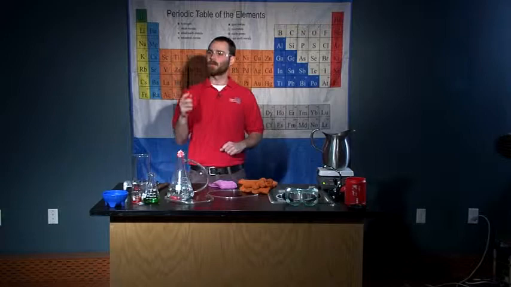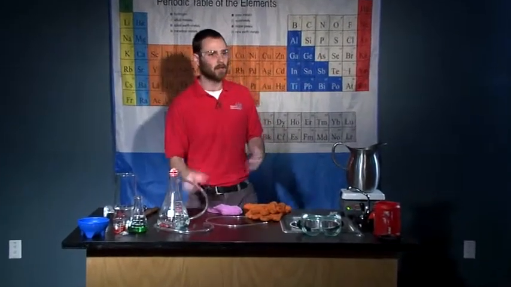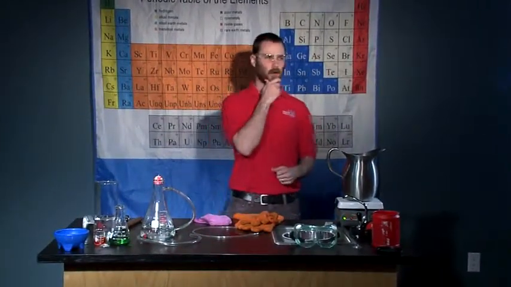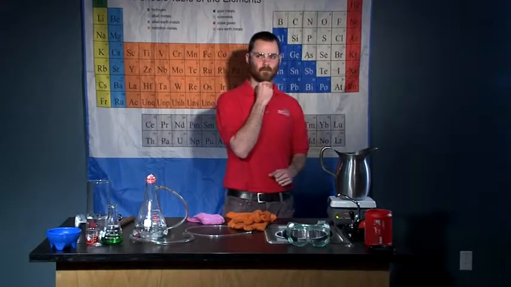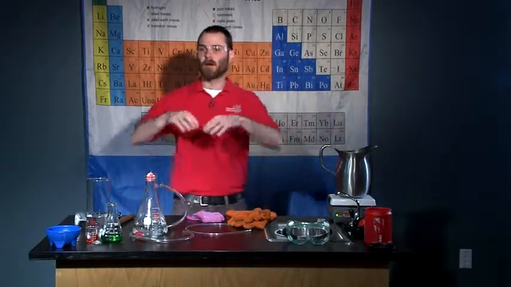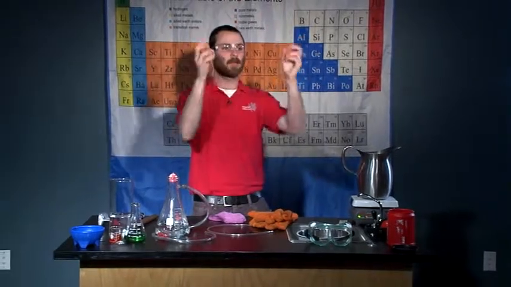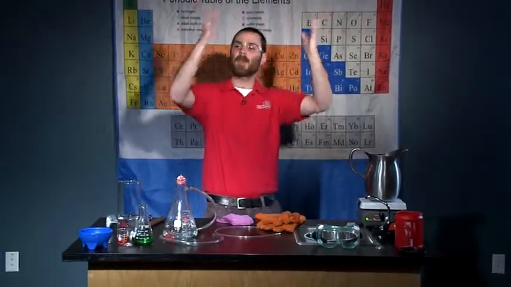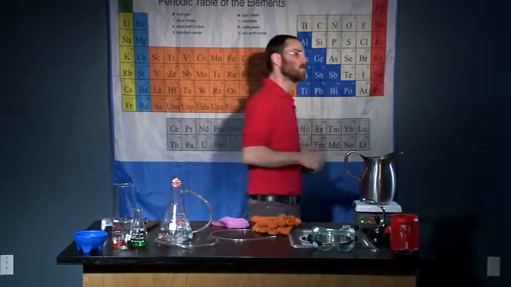So we had the heat from here, we had the hydrogen from the balloon, and we had oxygen from where? That's right, the outside air. Notice when we lit it on fire, it went up like this, and it had to use the oxygen in the air around to continue its burn.